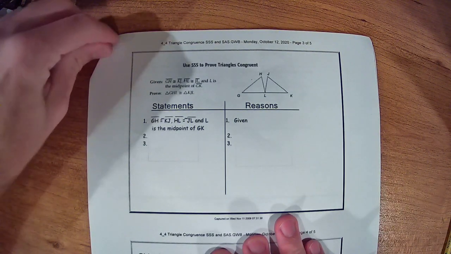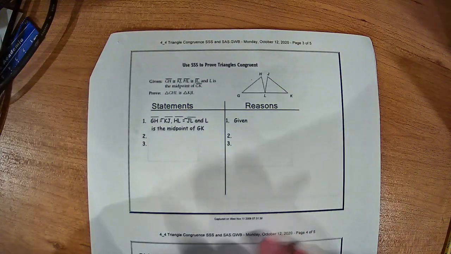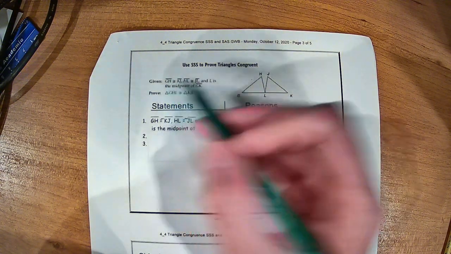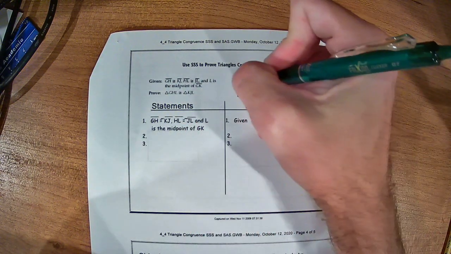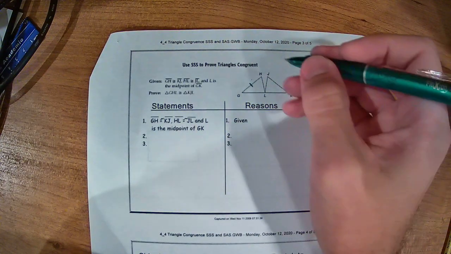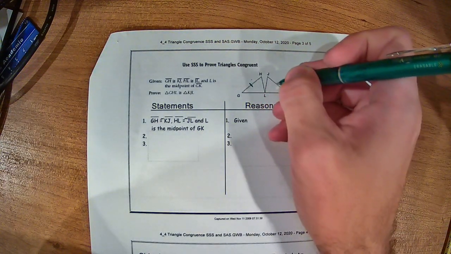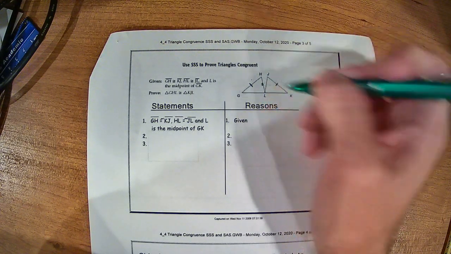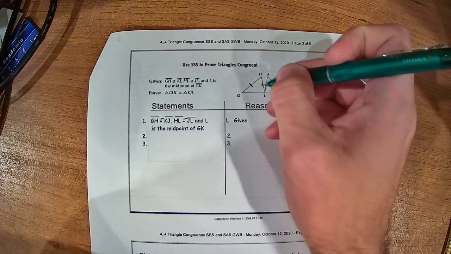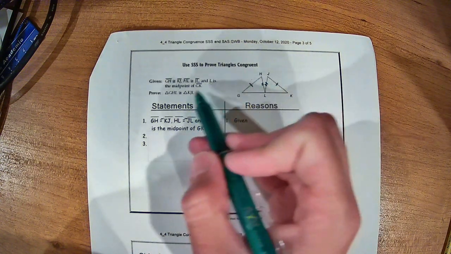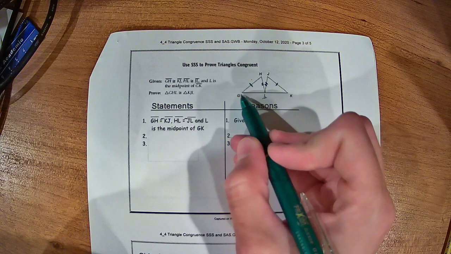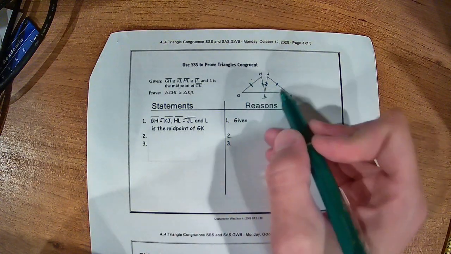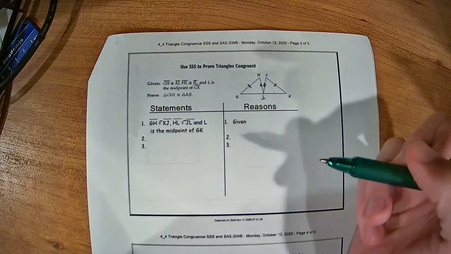You knew a proof was coming. So take a look. Here's a nice, neat, short proof. In this case, we were told that segment GH, so this segment here, we'll mark it, is congruent to KJ, so this segment here. We also know that HL, this segment here, is congruent to JL, this segment here. And the last piece of information we're given about this diagram is that L is the midpoint of GK. We're trying to prove that our two triangles are indeed congruent.